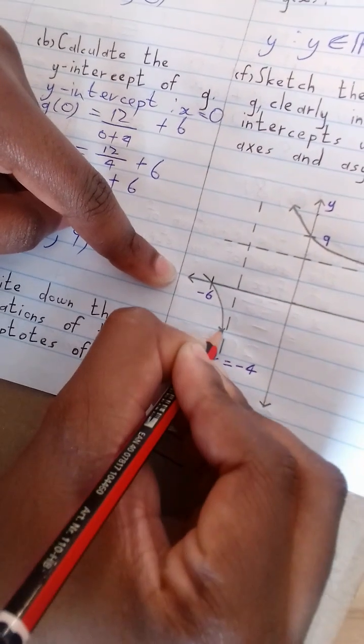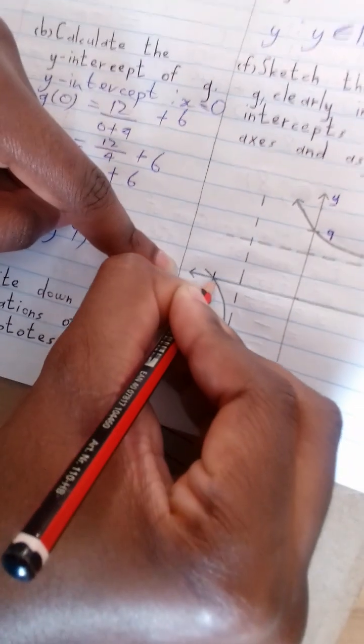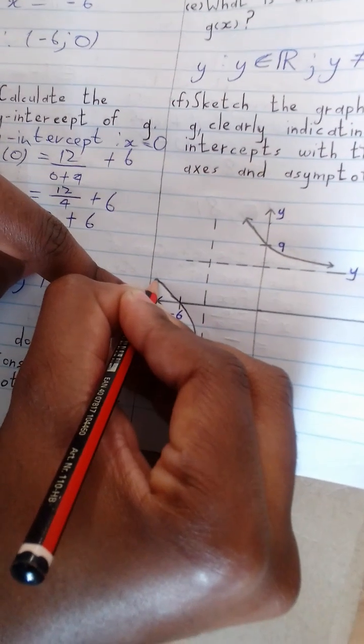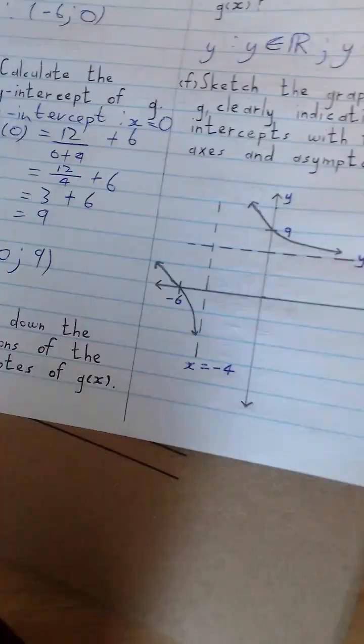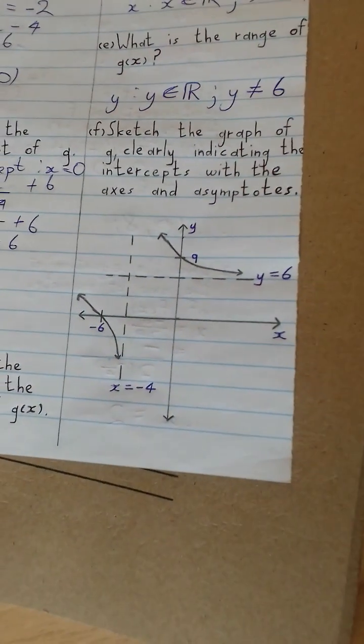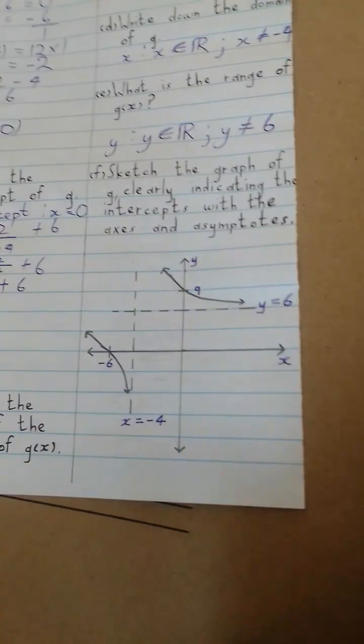Remember, it doesn't touch the asymptotes, but always approaches them. Okay, that is clear. Don't forget to label your graph.